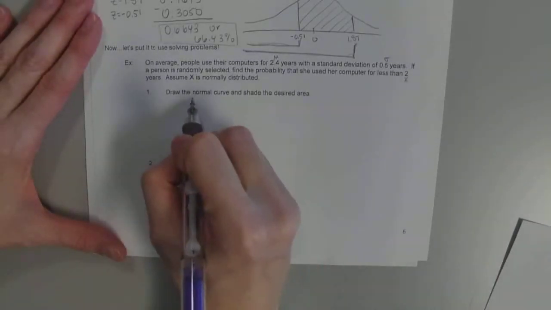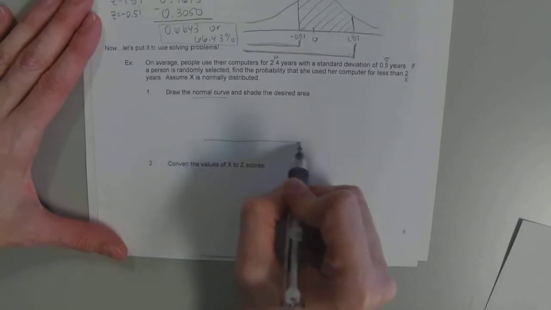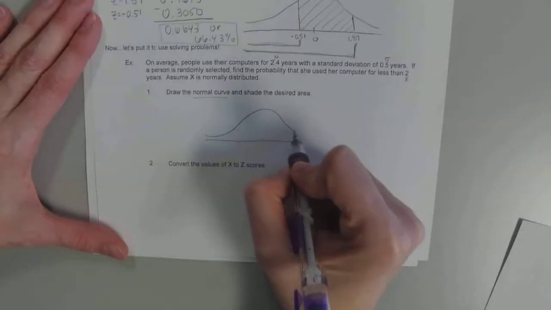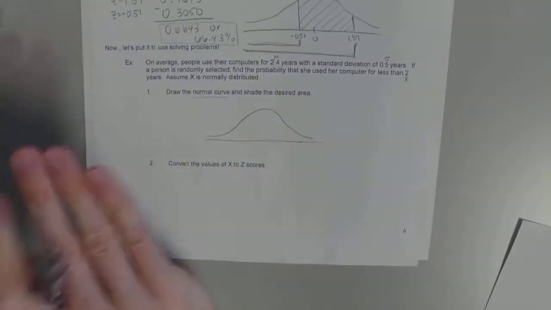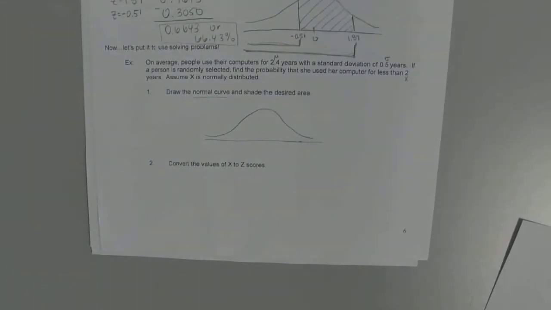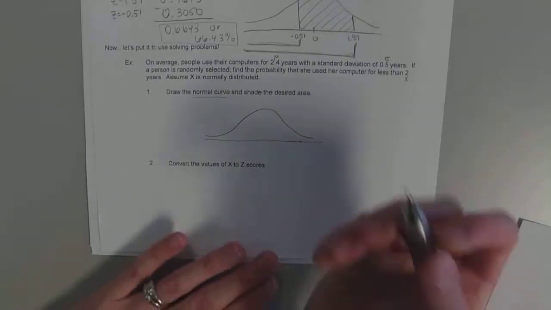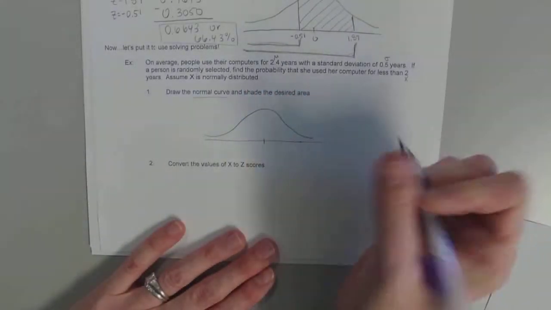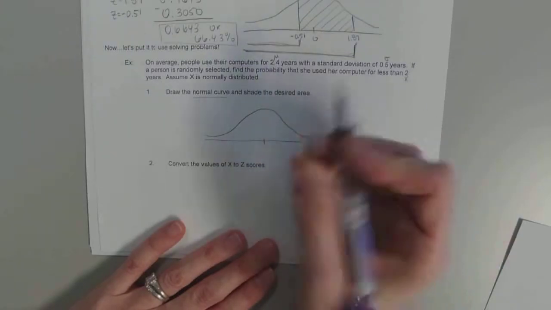So let's draw just the normal curve. The normal curve, guys, is your bell-shaped curve for your specific scenario. In this case, it's how long you've owned your computer, okay? When you draw your normal curve, what's always in the middle? The mean. In this case, what's our mean? 2.4.